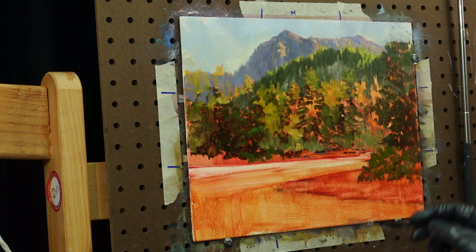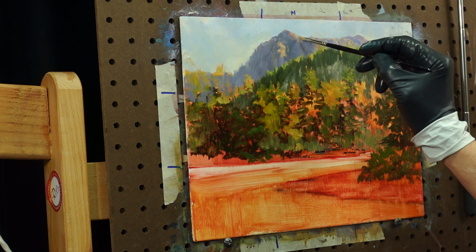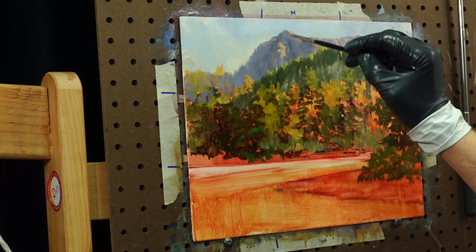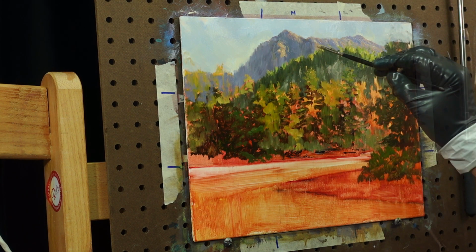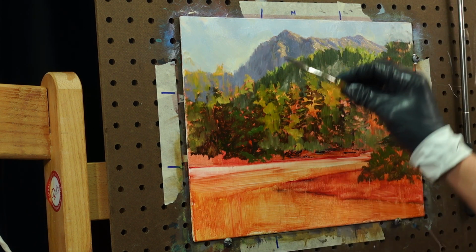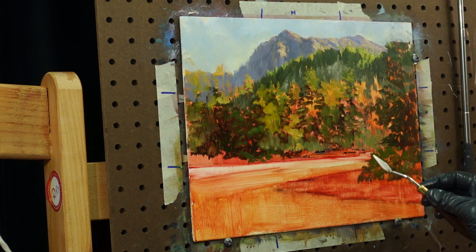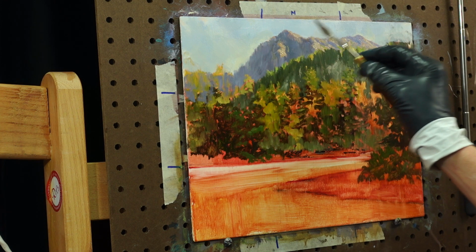I like the value pattern I have now. I like the lavender, relatively light shadows on the left-hand side of the mountain away from the sun, and these warm, kind of earthy tones on the right-hand side, picking up the highlights in the rocks.